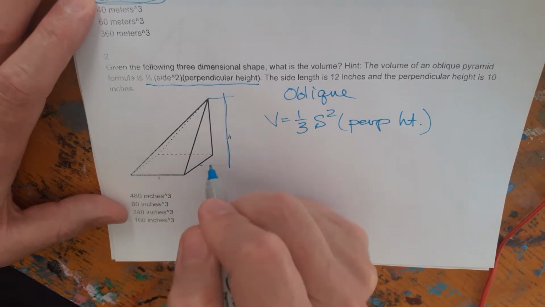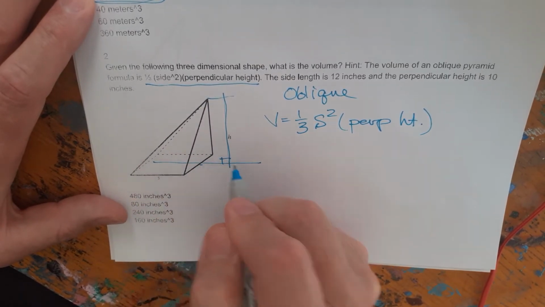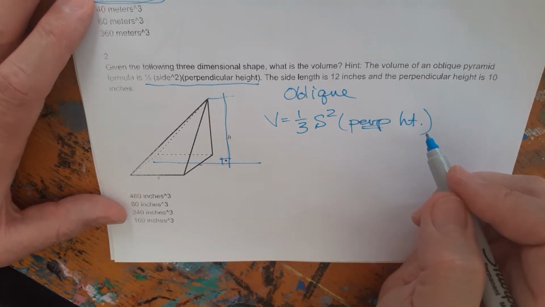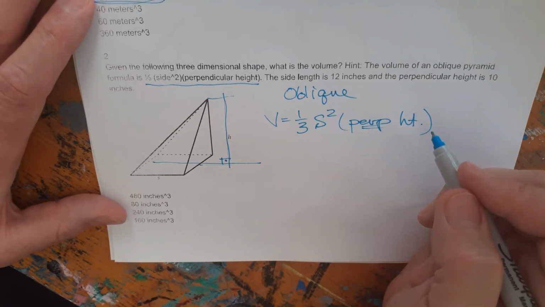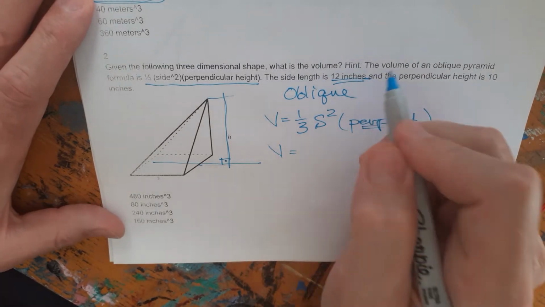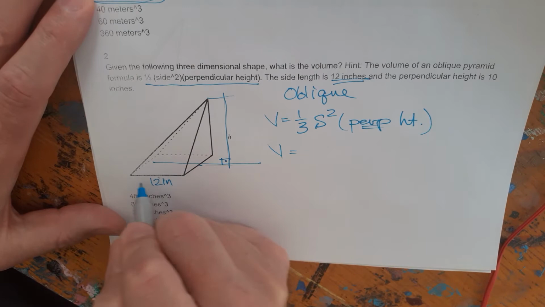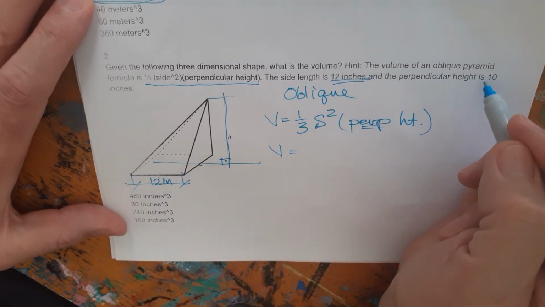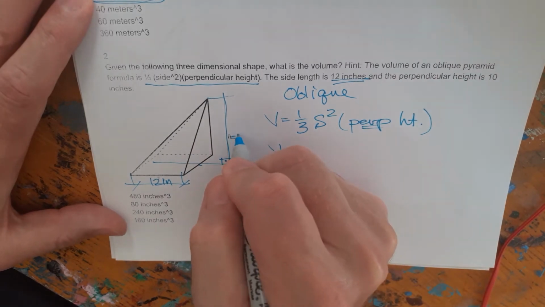The dimension's hard to see. It's a line coming here. This is a 90-degree angle to the base. That's why we call it perpendicular, because that's what perpendicular means, is 90 degrees. So volume equals, let's see, the side length is 12 inches. So this is 12 inches here from here to here. And the perpendicular height is 10 inches. So we have this equals 10 inches.